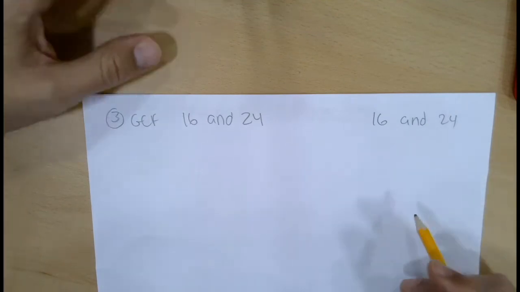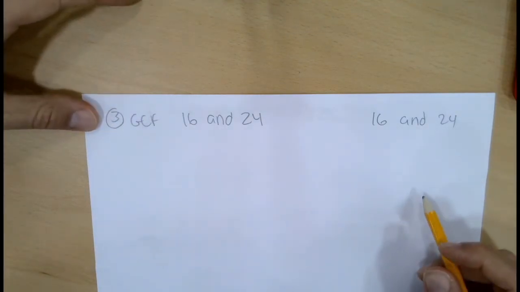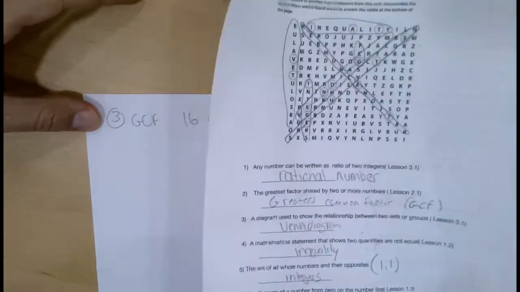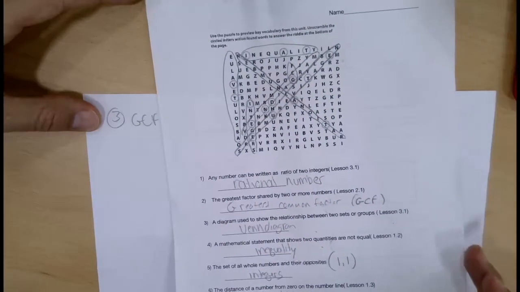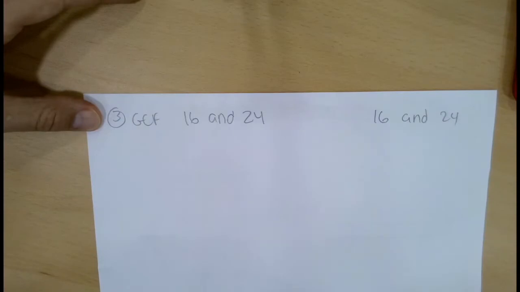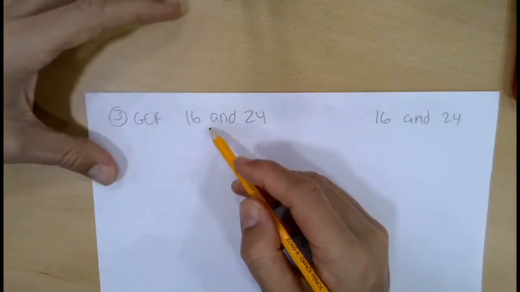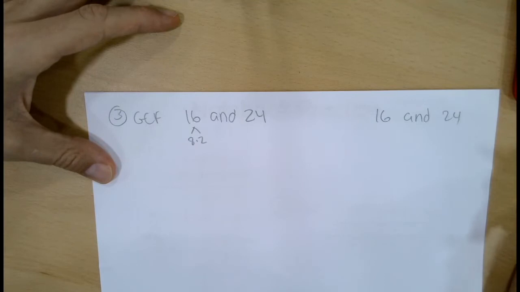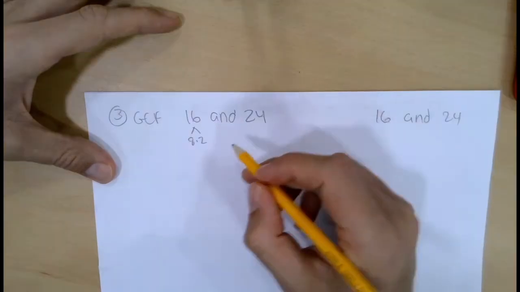We have 16 and 24. So we want to find the greatest common factor of 16 and 24. Remember, the greatest common factor is the factor shared by 2 or more numbers. Okay, so what 2 numbers multiply together to get 16? Did you say 8 and 2? You could have. You could have also said 4 and 4. Let's continue with 8 and 2.